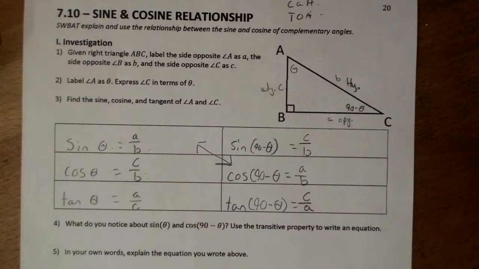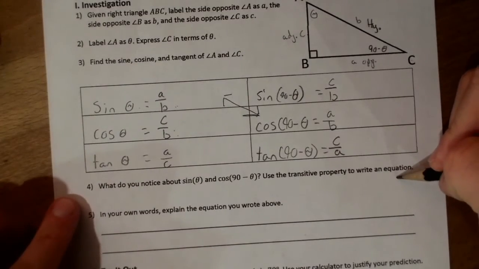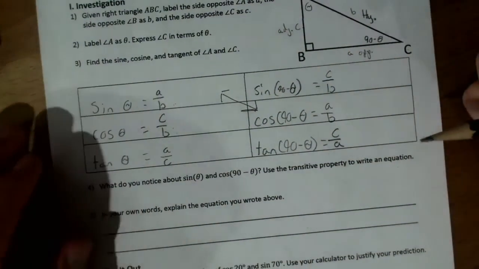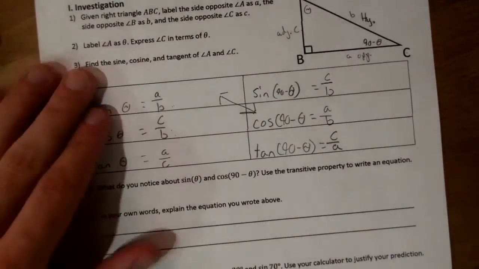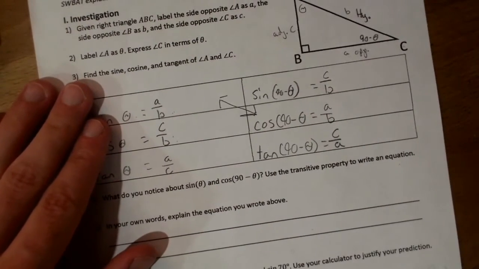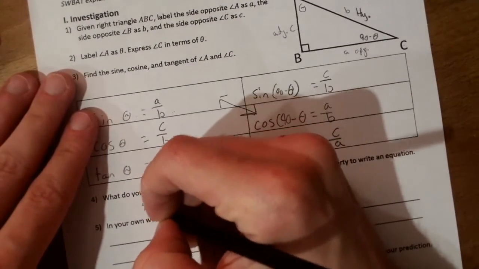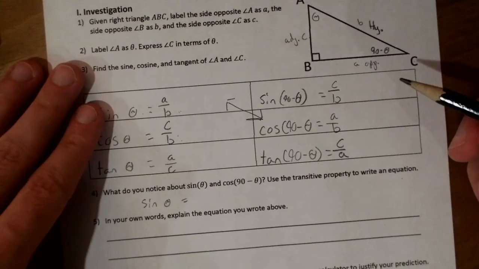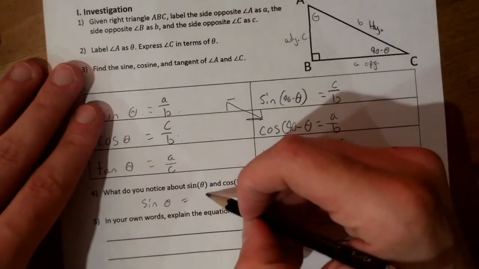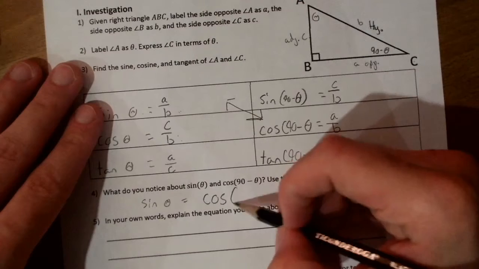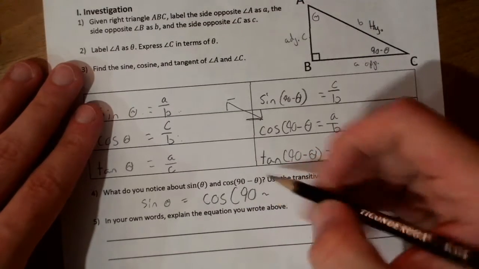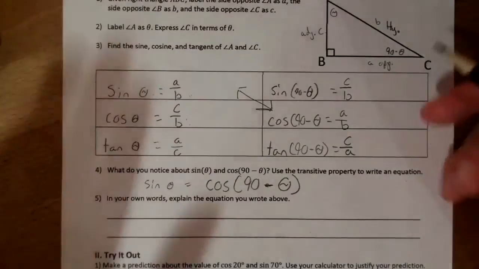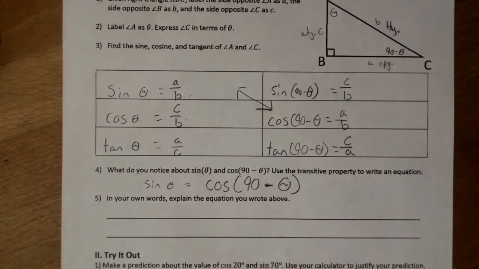So what we can express here, in question number 4, what do we notice about sine theta and cosine 90 minus theta, is that they have some type of transitive property, in that we can say sine theta is equal to cosine 90 minus theta. These two are always going to be equivalent to one another.